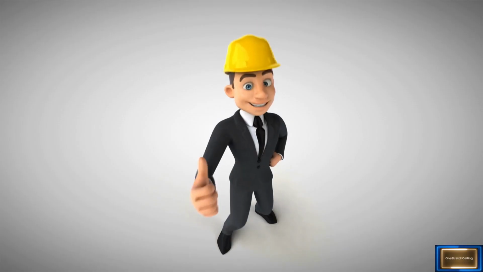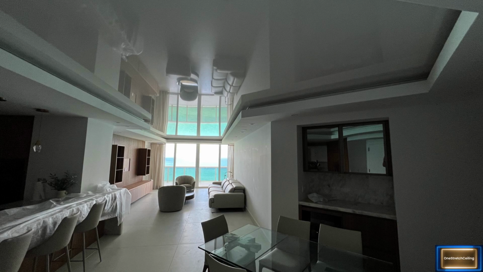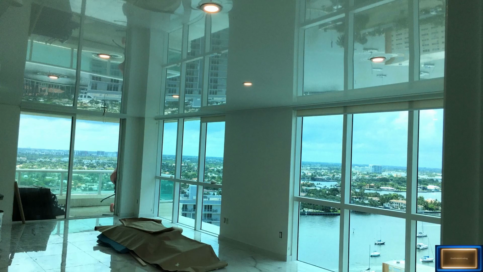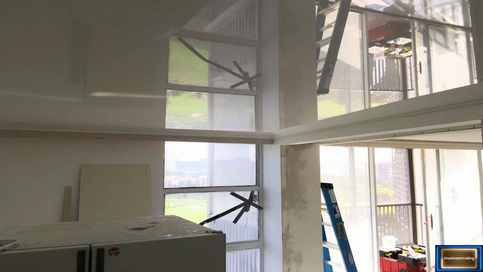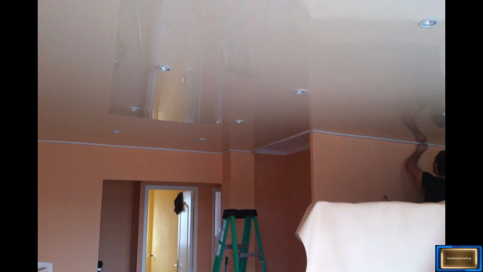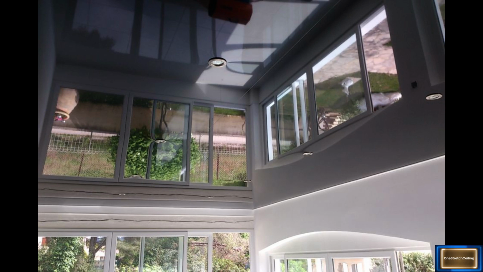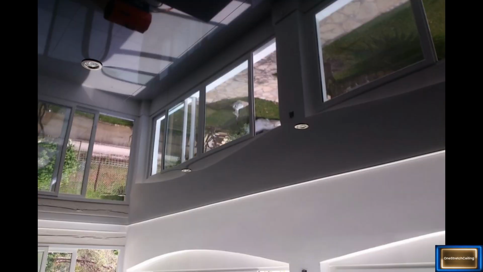The installation process is typically quick and clean, with minimal disruption to the existing space. Furthermore, the stretch ceiling membrane is durable, easy to clean, and resistant to moisture, making it suitable for different environments, including residential, commercial, and public spaces. Overall, stretch ceiling systems provide an aesthetically pleasing, versatile, and functional solution for ceiling installations, offering a modern and customizable alternative to traditional suspended or drywall ceilings.